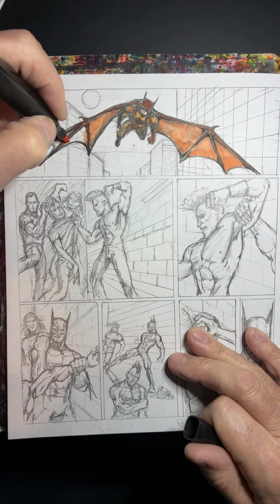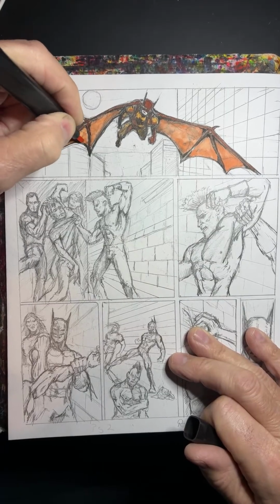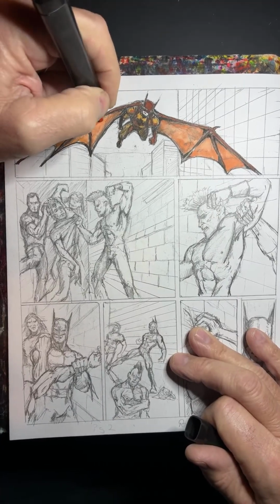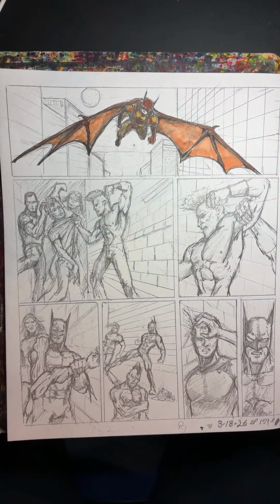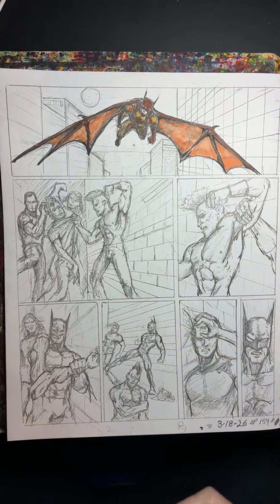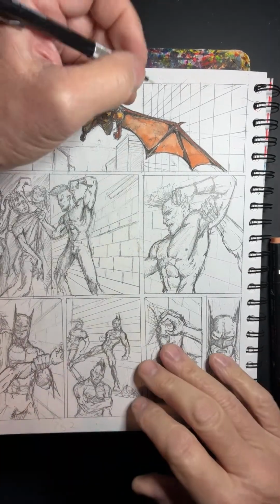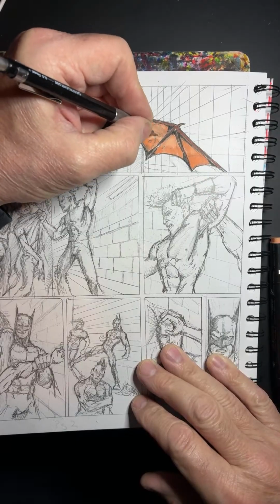Oh, do another whole storyline. And these wings of his, the membrane's kind of translucent, so you would be able to see a hint of these windows through his wings.